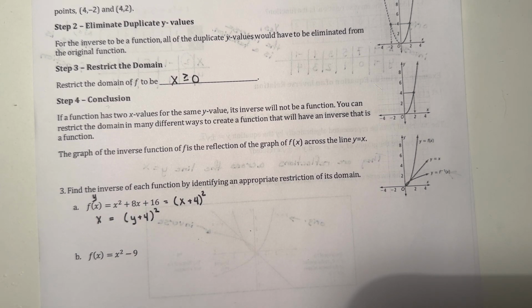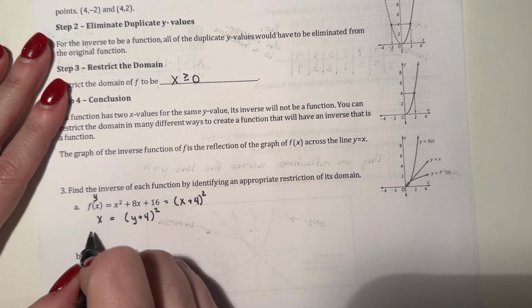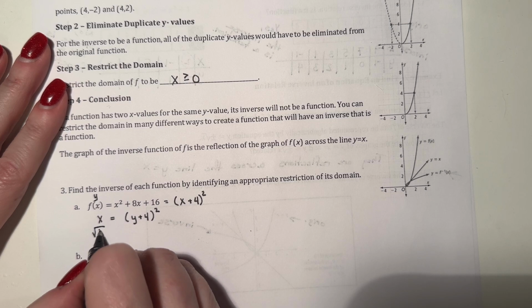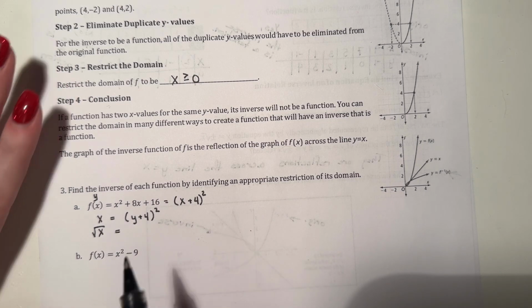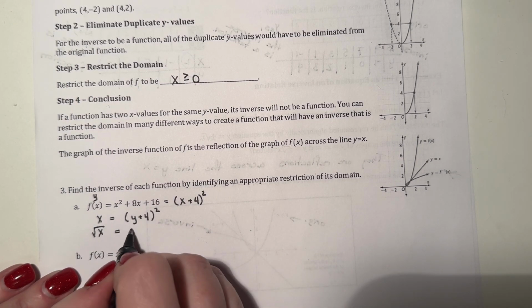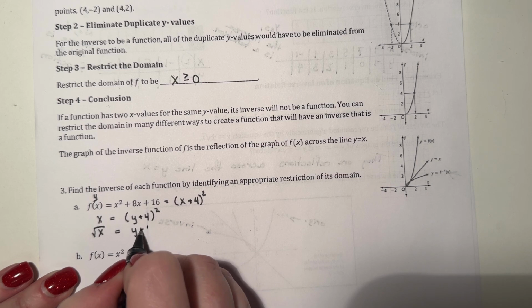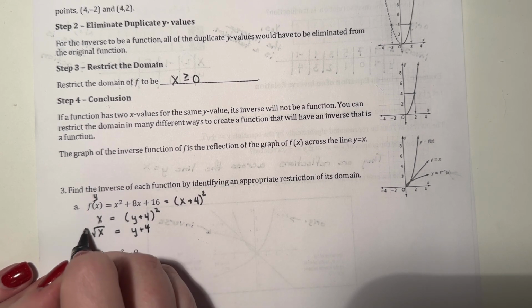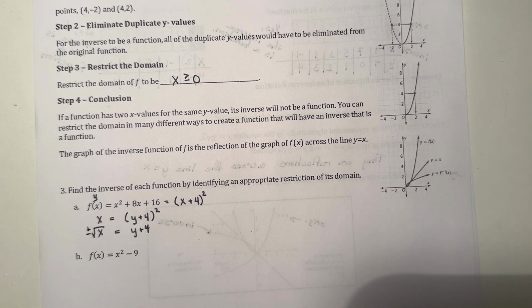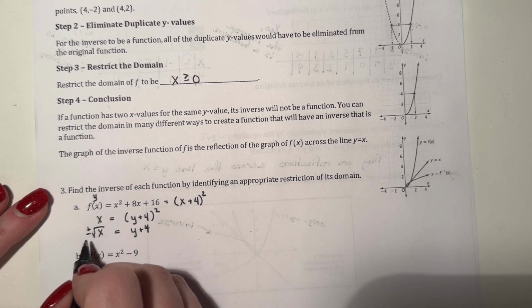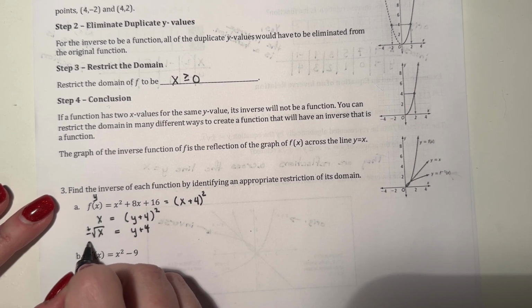All right, so now we got to solve it. So I'm going to square root both sides. Remember, this would be plus or minus. And I'm going to move the 4 to the other side by subtracting it.